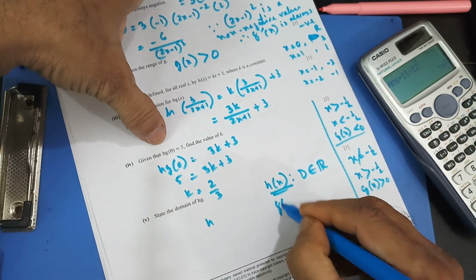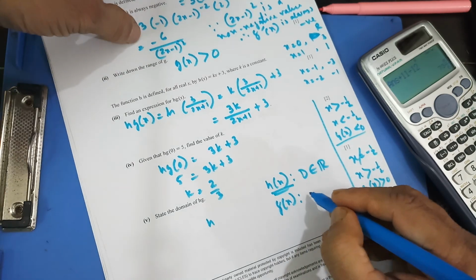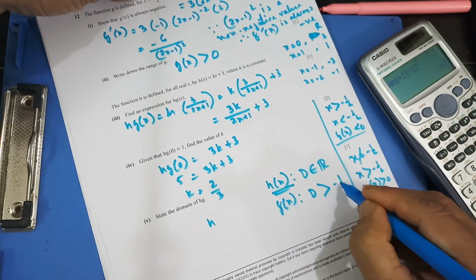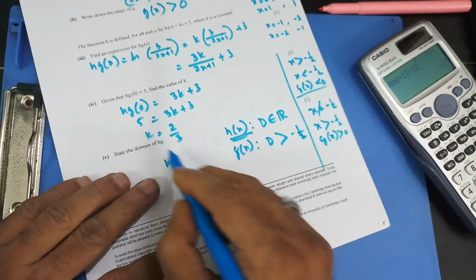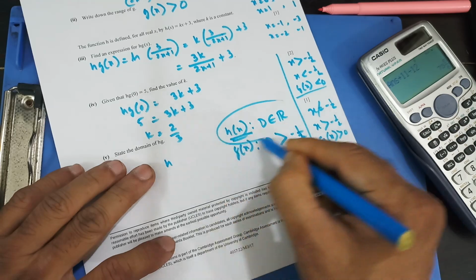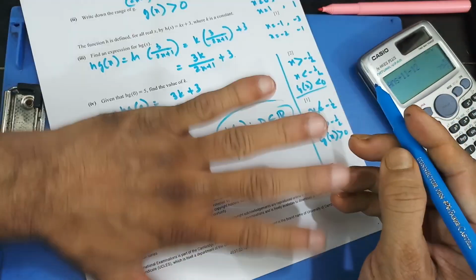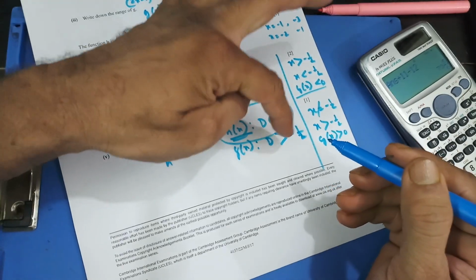And g of x, we know that the domain has to be greater than minus half. It's given. So when we have a composite function, we are not worrying about h, because this is already the set of all real numbers. We are worried about this.